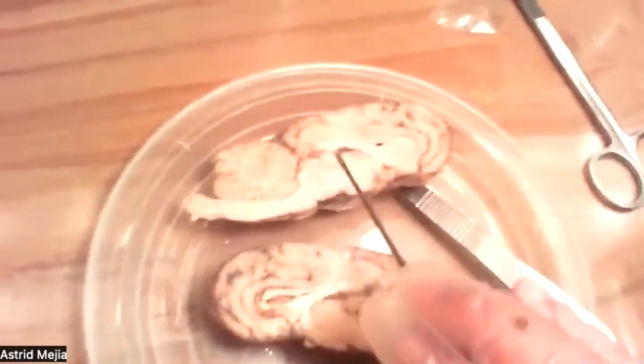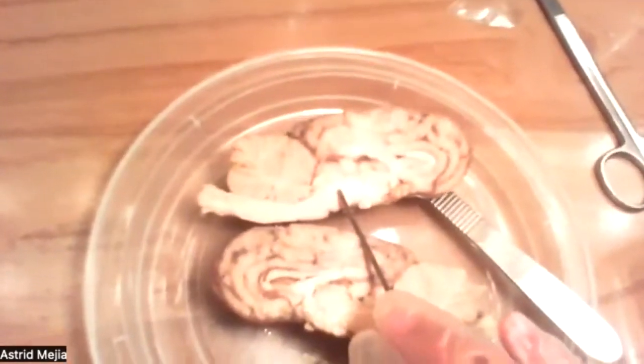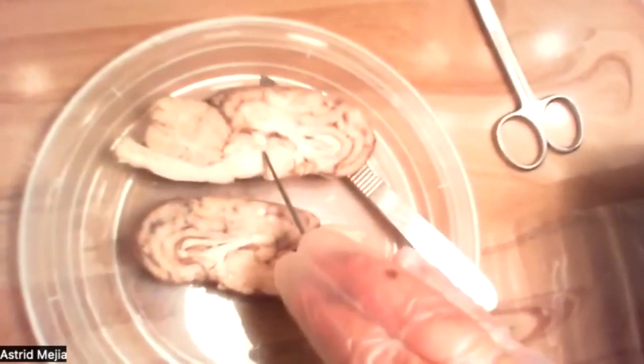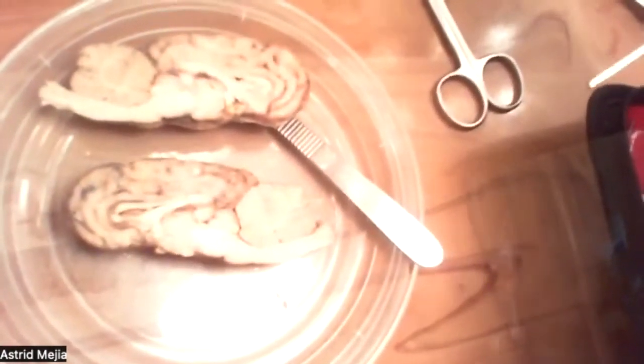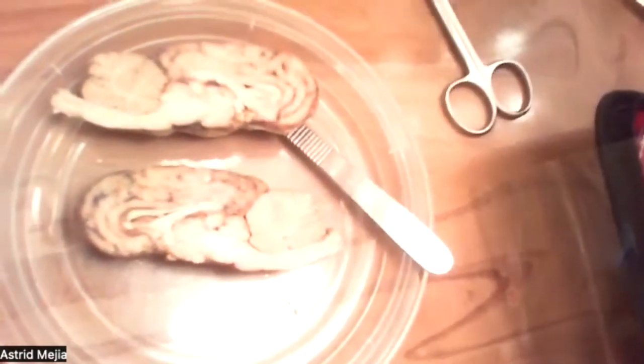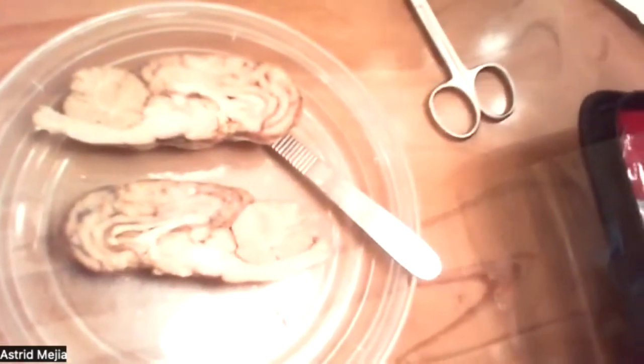And then you can also see the thalamus. The hypothalamus would be in the bottom, like right here, and then the thalamus is up here. The thalamus relays sensory and motor signals as well as regulation of consciousness and alertness.